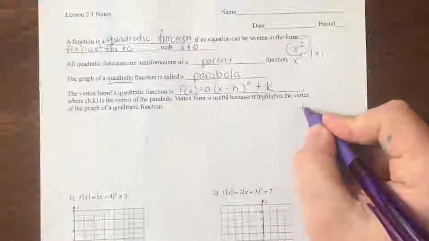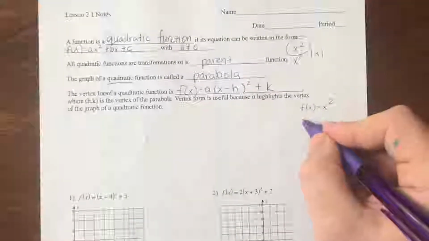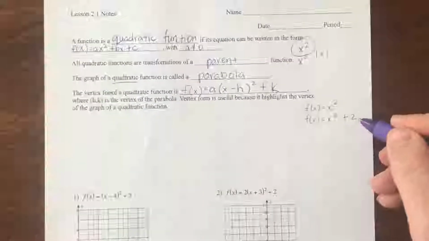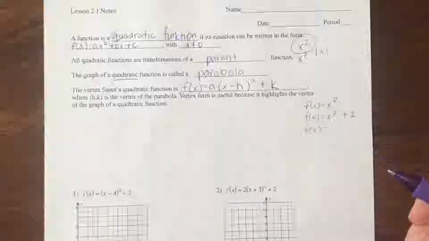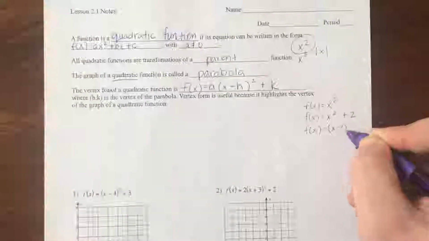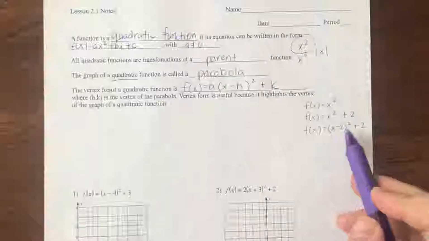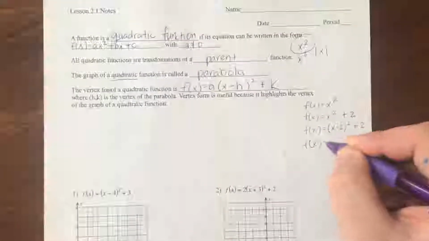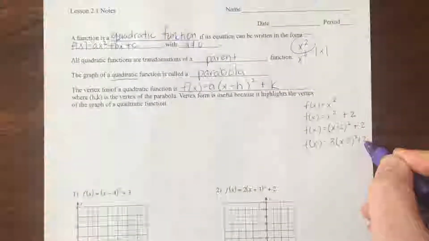If you can recall, f of x equals x squared. You know what that is. You know what the graph looks like. Then we went to f of x equals x squared plus 2, a vertical translation of 2. Then we went to a horizontal translation, and it looked like this: x minus 2 squared plus 2. So the horizontal translation to the right 2 and then up 2. And then we added stretches and shrinks by putting something on the outside: 3 times x minus 2 squared plus 2.